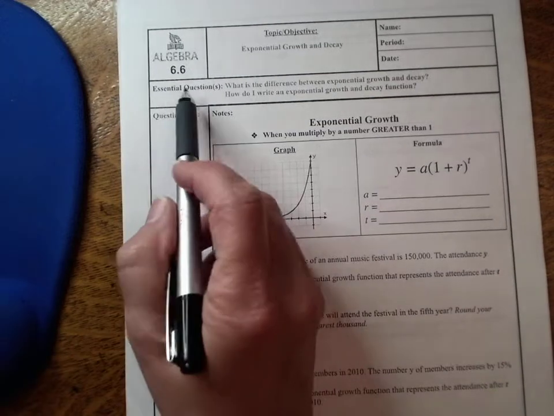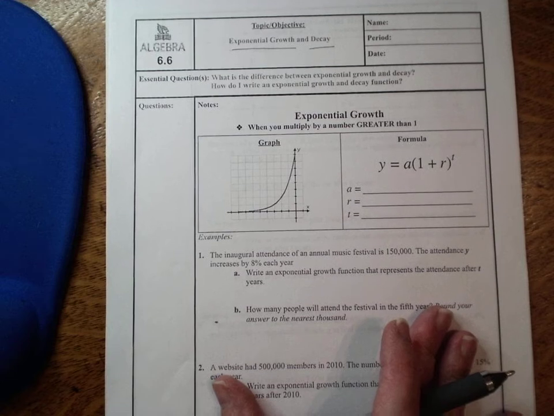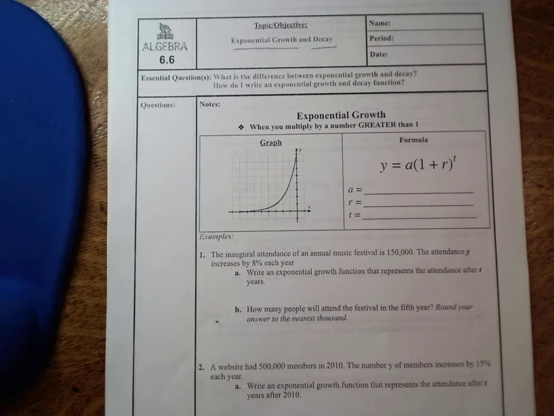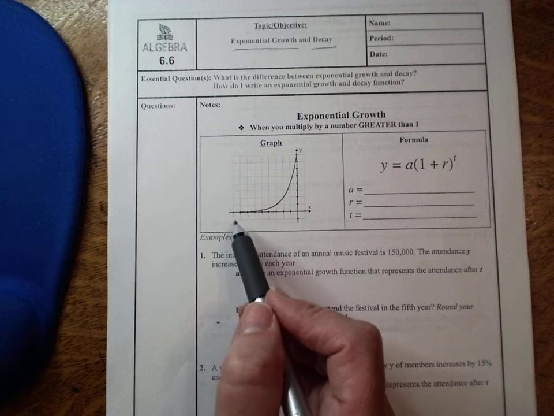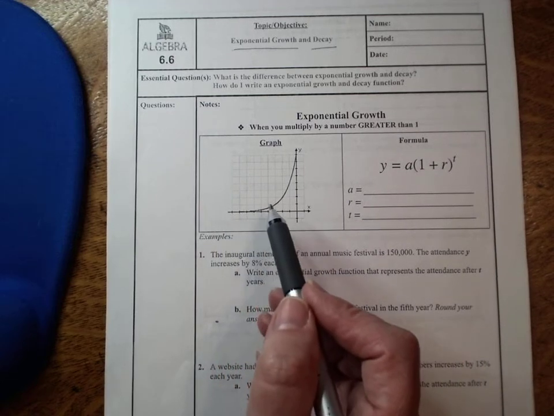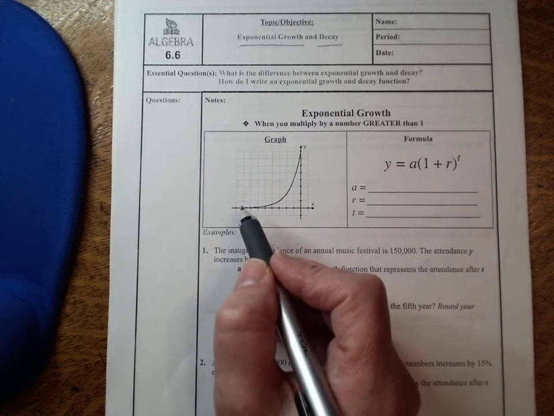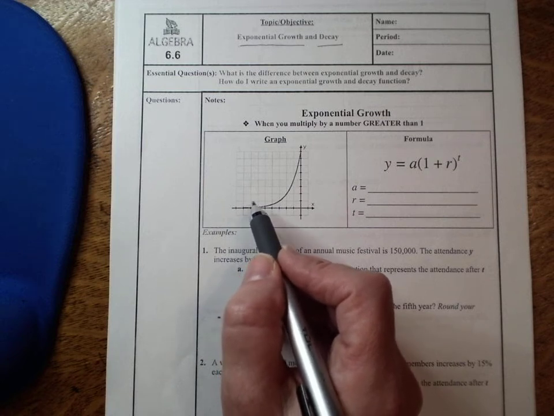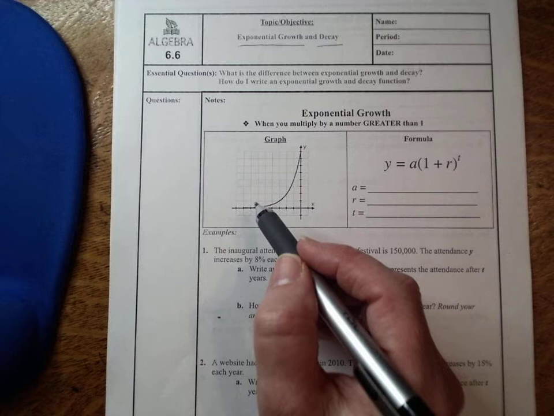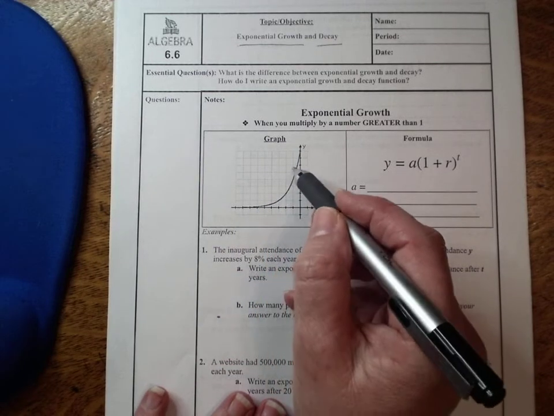Okay, we're working with Algebra 6.6, and this is going to be exponential growth and decay. And so we're going to look at when things grow exponentially: bacteria, viruses, spreading gossip or whatever. Things can grow exponentially because one cell divides into two, and then each of those divides into two, so it gets to four. So it grows exponentially. So first off, by a graph, it's going to be a curved line like this.